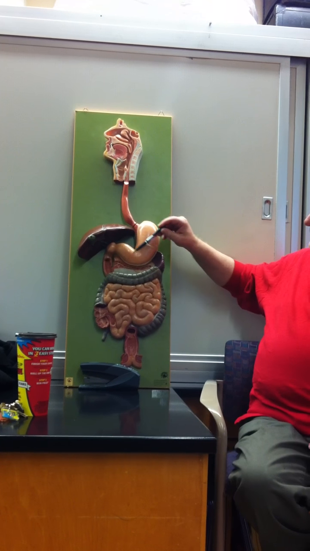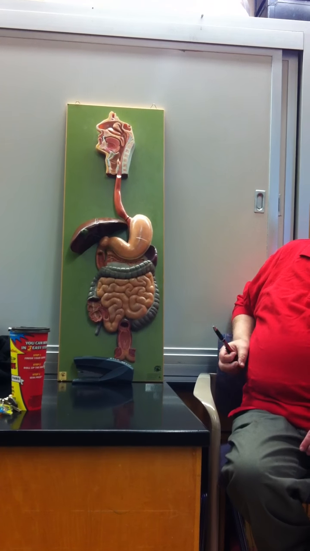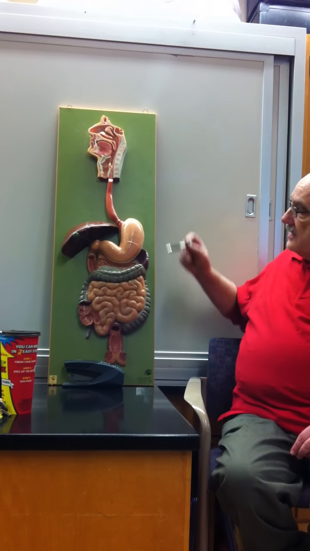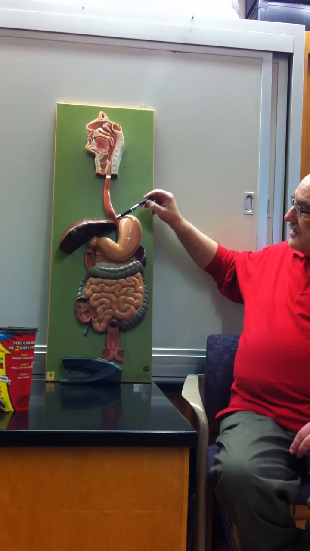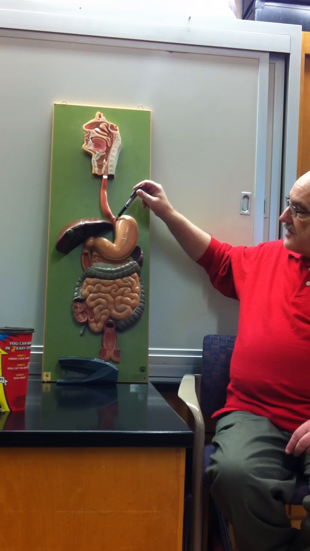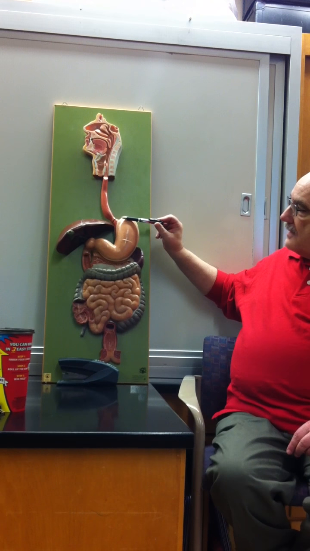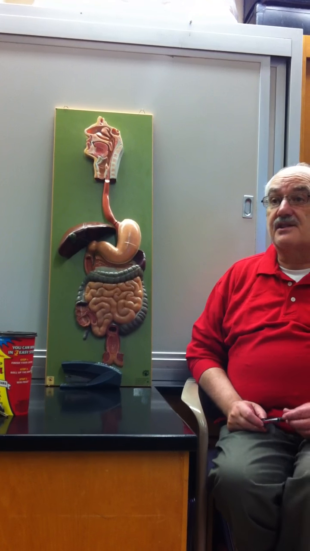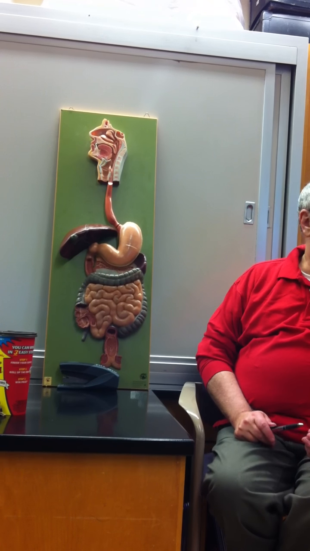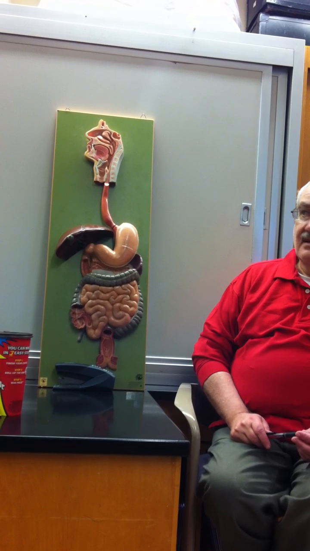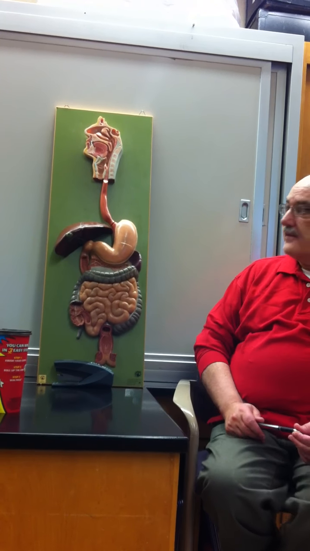But here's the stomach. You'll notice that the stomach is a J-shaped organ, and it has different properties. You'll also notice that the esophagus does not connect at the very top. It connects about 4 or 5 centimeters below the top. But that part of the stomach between the opening and the top is called the fundus, F-U-N-D-U-S. That part of the stomach that sits between the opening and the very top of the stomach is called the fundus.